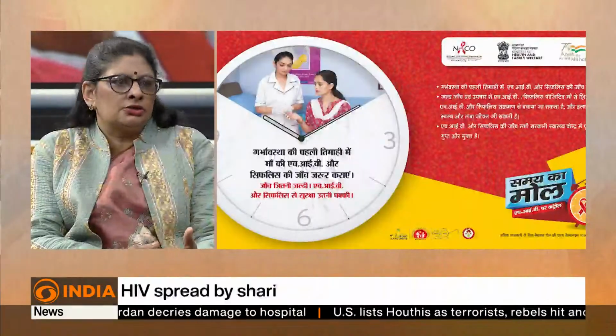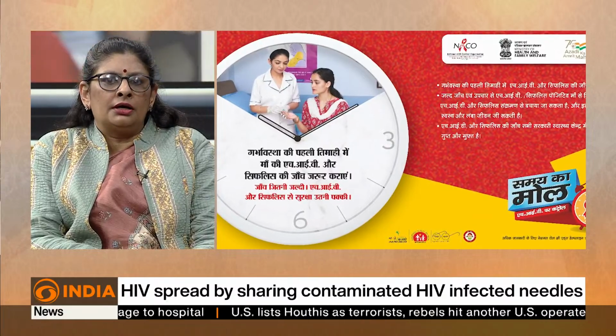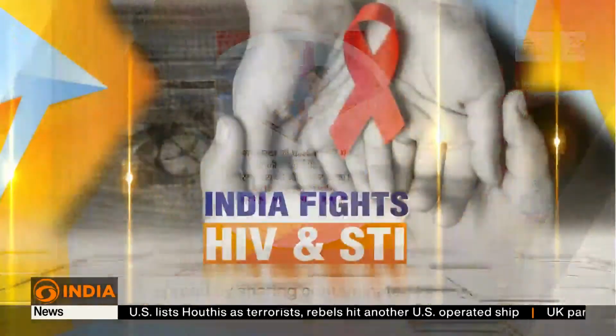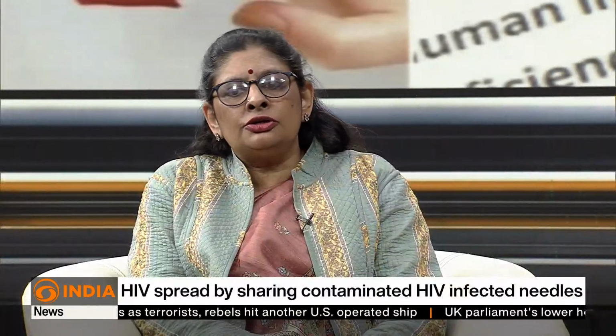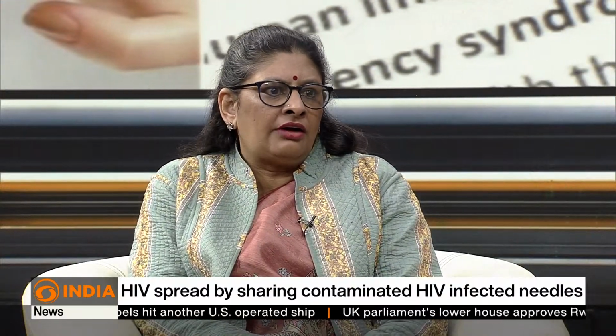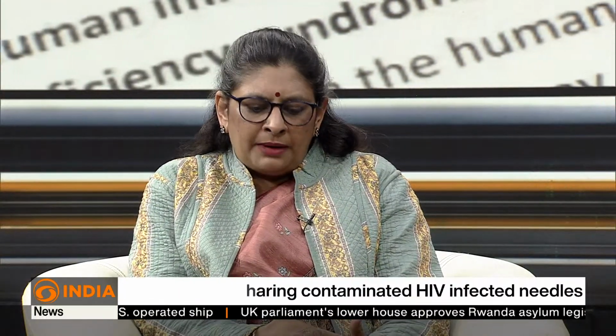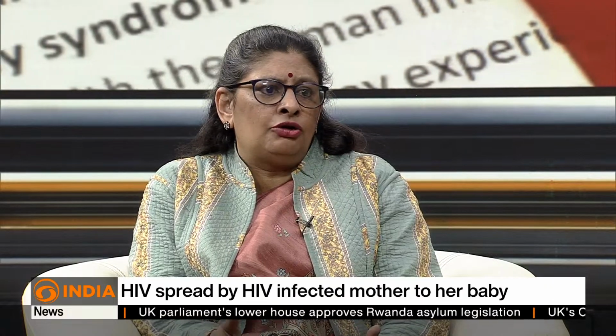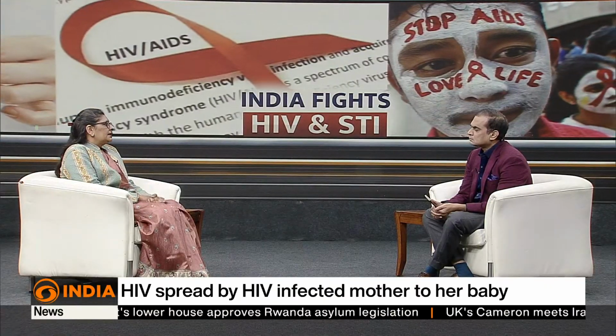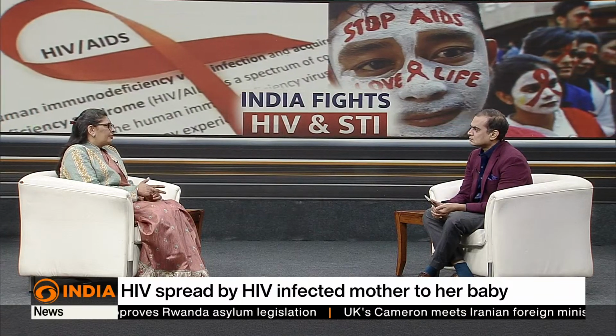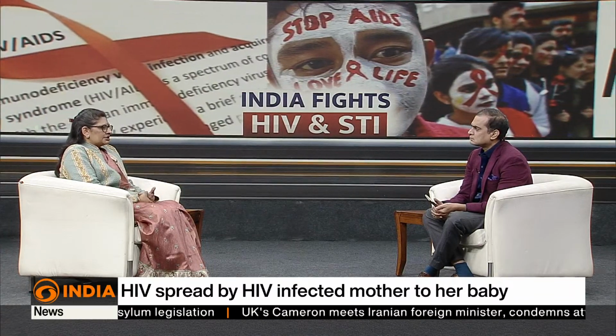And of course, the mother is also followed through during her pregnancy to see if her viral loads are suppressed, and also the baby is provided some drugs after being born. And by this whole cascade of testing for the baby till he is 18 months of age, we are able to achieve prevention of vertical transmission.